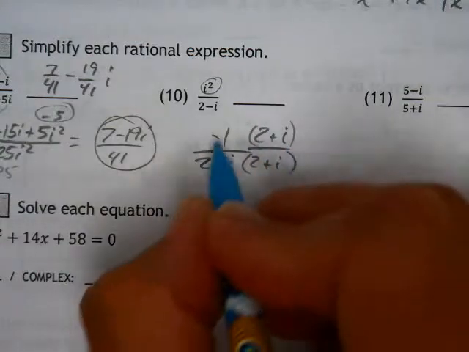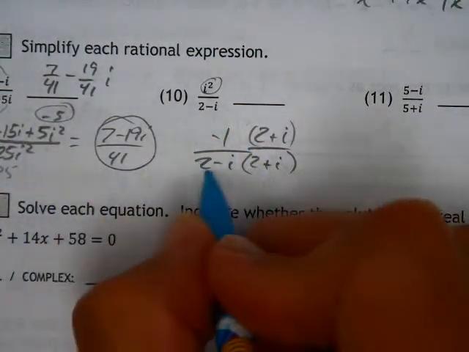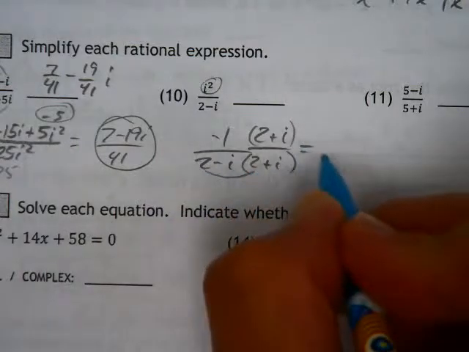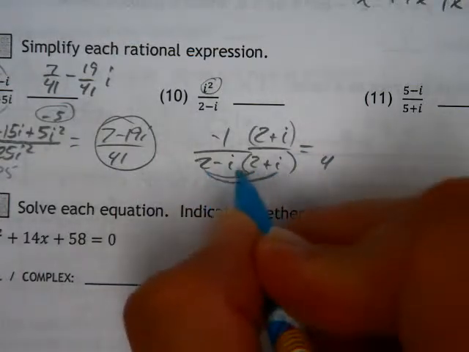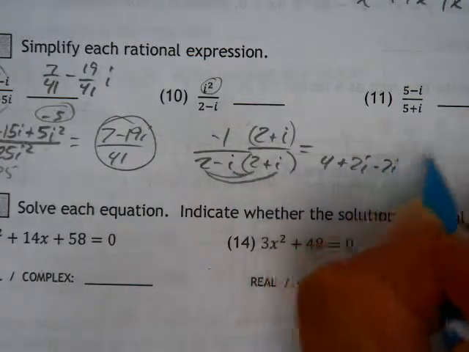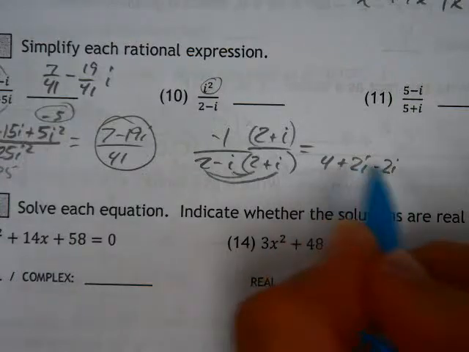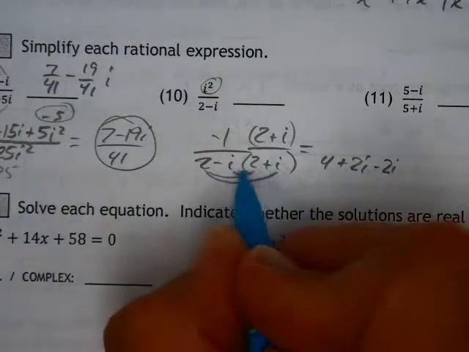Okay? And last time I went through I didn't do the whole FOIL process, so maybe I'll do that now because we can. That right there is a 4. The outer and the inner, I will show you those. Plus 2i and then minus 2i. So if you FOIL and don't do any shortcuts, that's why the i term is always going to go away.